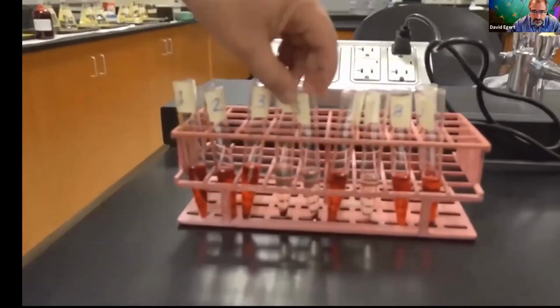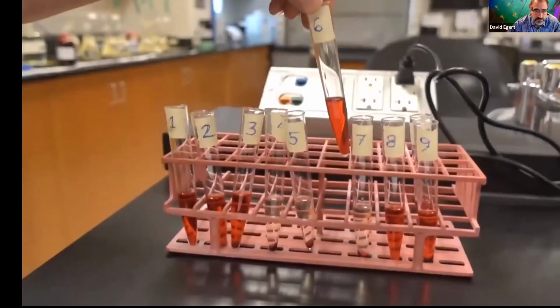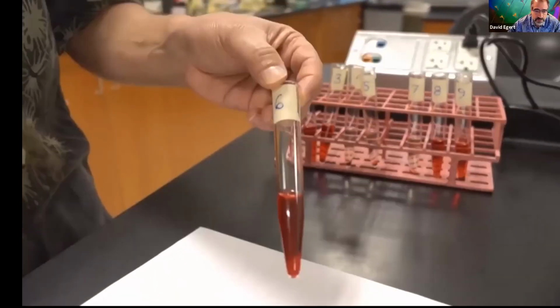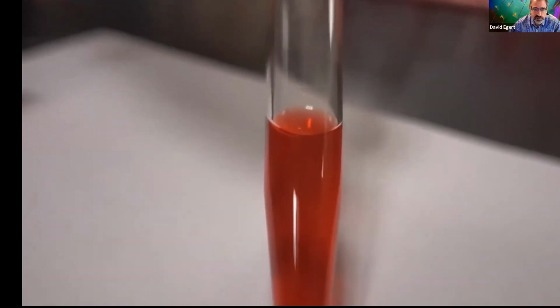All right, so test tube 6, this is the ammonium chloride. You can see we have no pellet. All the cells seem to be lysed, and the hemoglobin dissolved in the supernatant. This one's a tricky one. We'll talk a little more later about what happened here. This one's not so intuitive. It very likely did not follow your hypothesis, which again is all right. Hypothesis does not have to be correct.